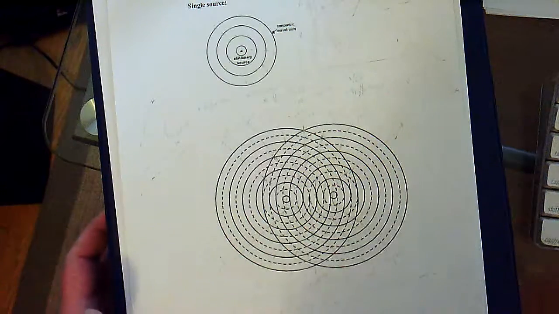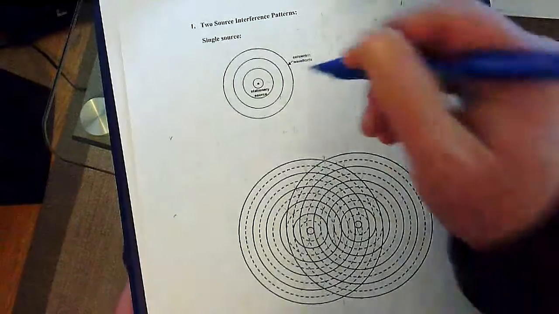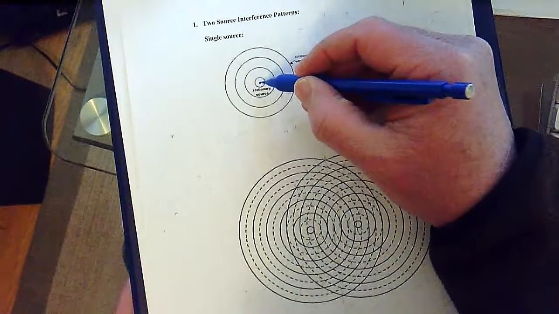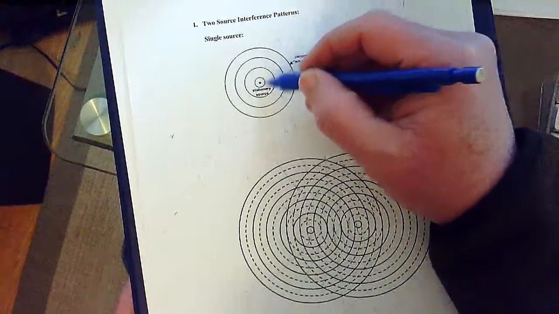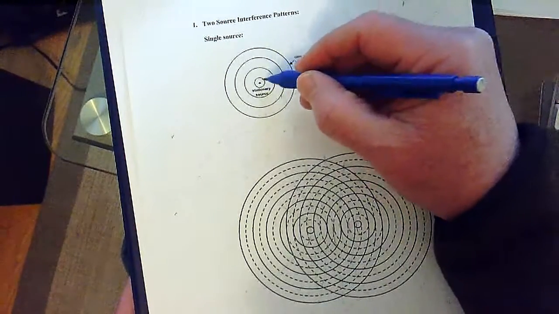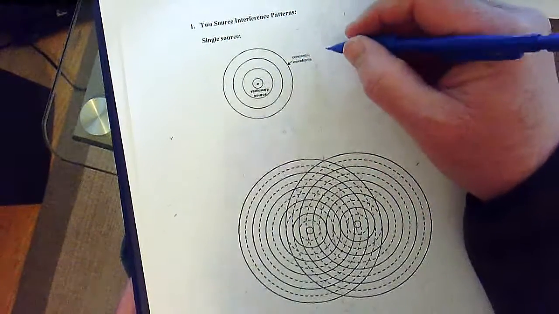All right, in this video, we're going to be talking about two-source interference patterns. And first, I'm going to describe what's going on. This is a stationary source, so it's just sitting there, and it's sending out waves in all directions. And they look like ripples on a pond. Okay, so it could be a sound wave, could be a light wave, could be a water wave.